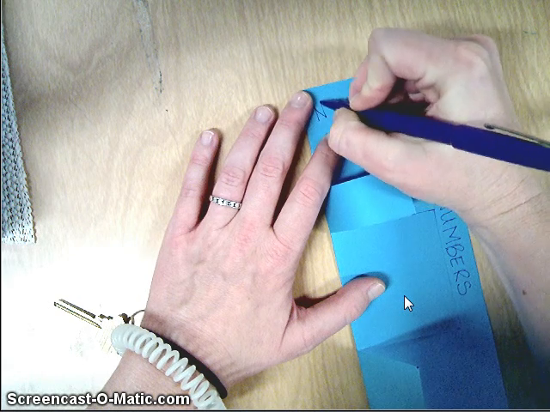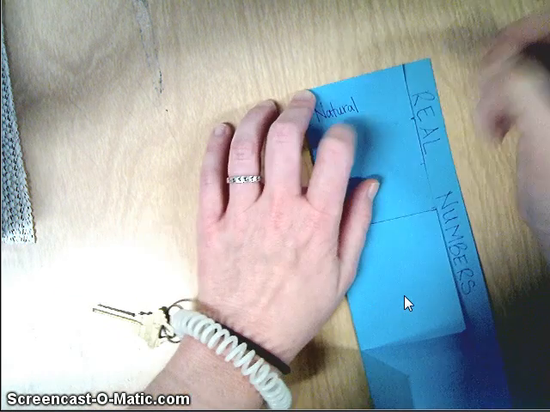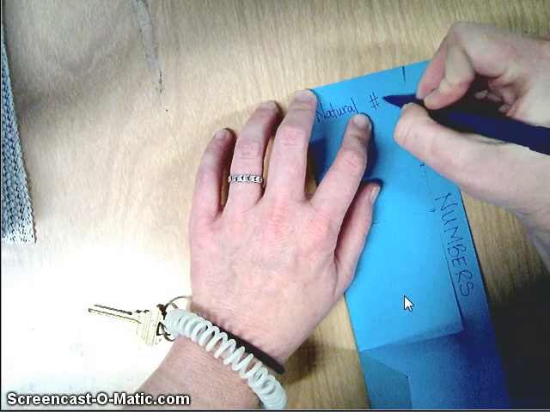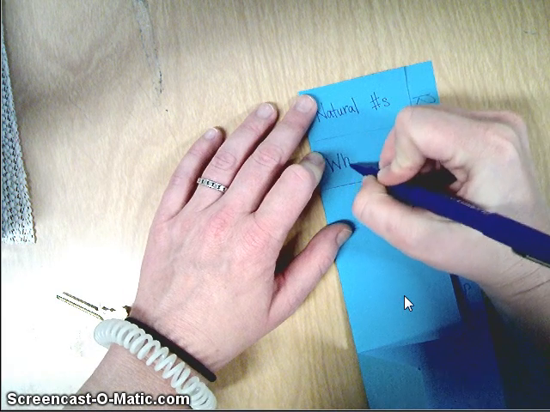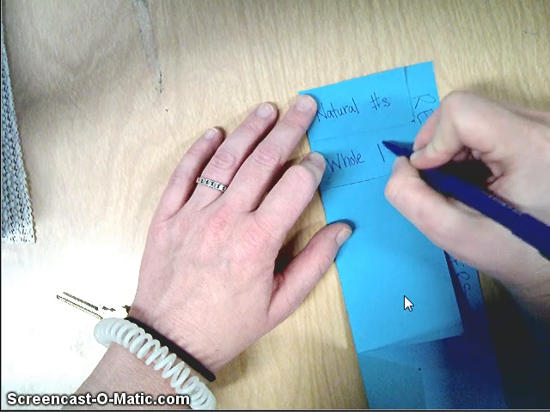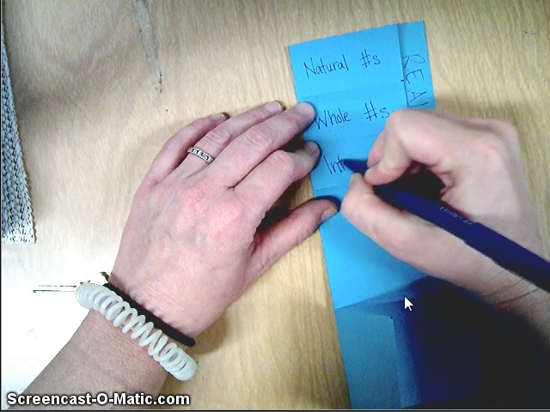So you can call this natural numbers. And if you like to abbreviate with the hashtag, you are welcome to do so. Next we have whole numbers. Then integers.